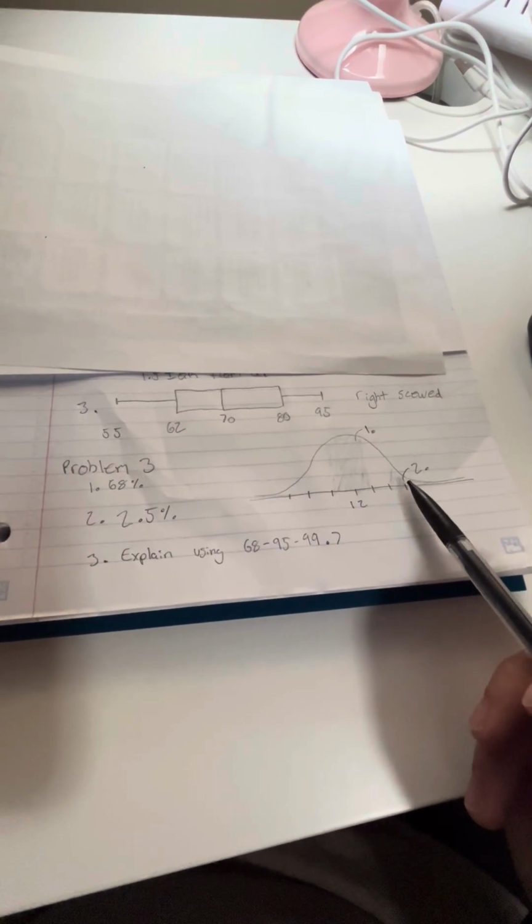However, we need to include all of these values over here. So if you were 2 standard deviations away, there's going to be 5% of the data not included, broken up between this side and this side. Since we only have half of that, it is going to be 2.5%.